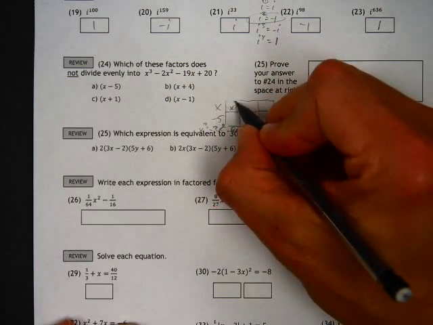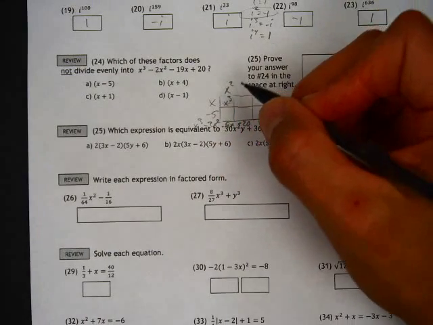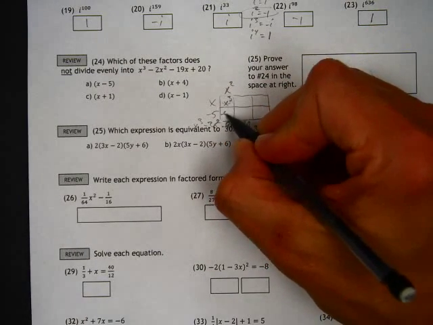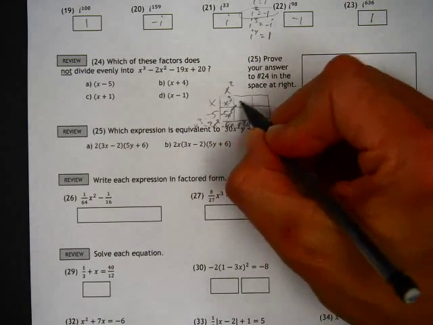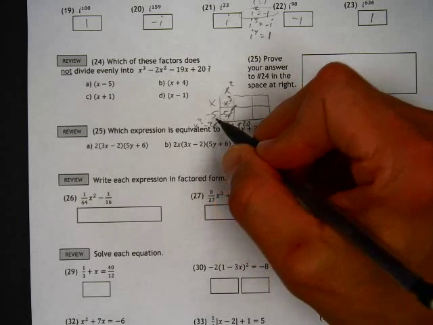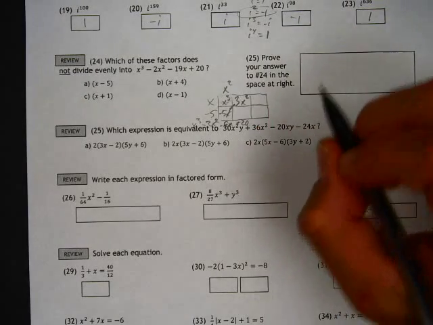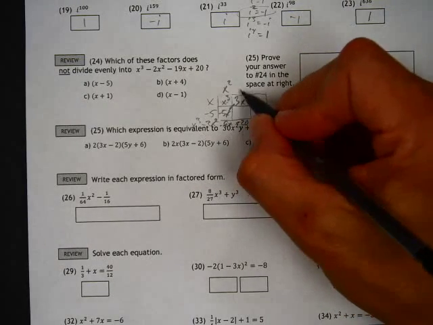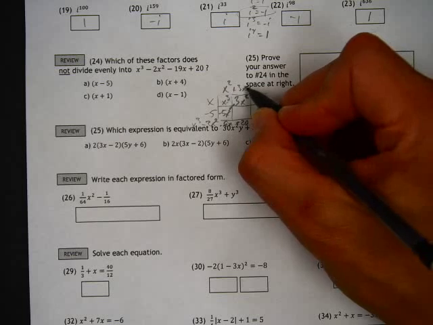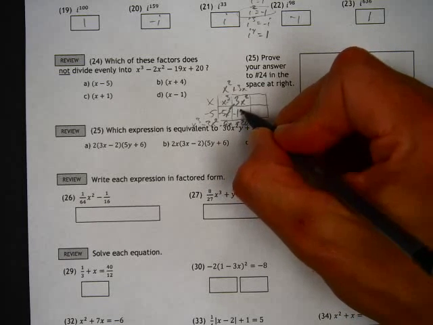This is x cubed. This is going to be an x squared. X squared times negative 5 is negative 5x squared. That and something else is going to give me a negative 2x squared, so it has to be a positive 3x squared. You take out the x, you get a positive 3x. That times negative 5 is negative 15x.